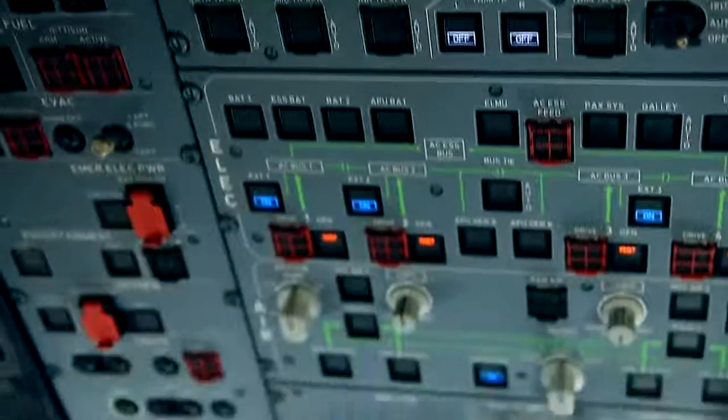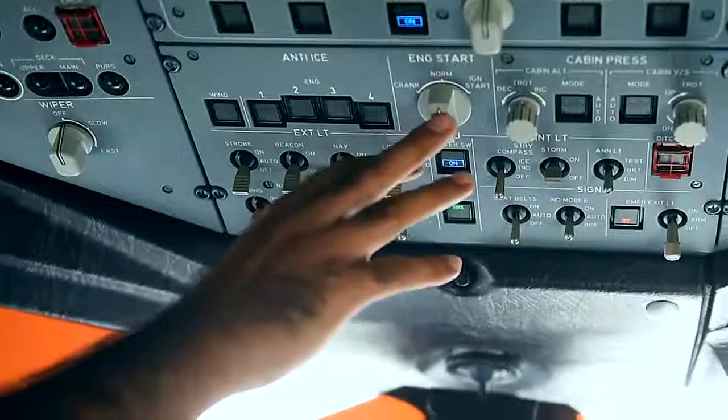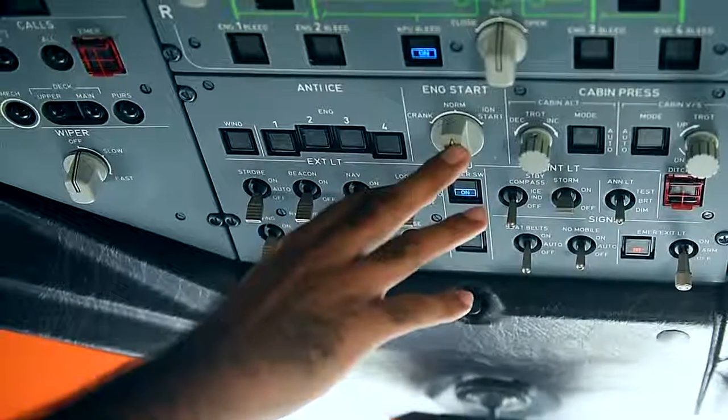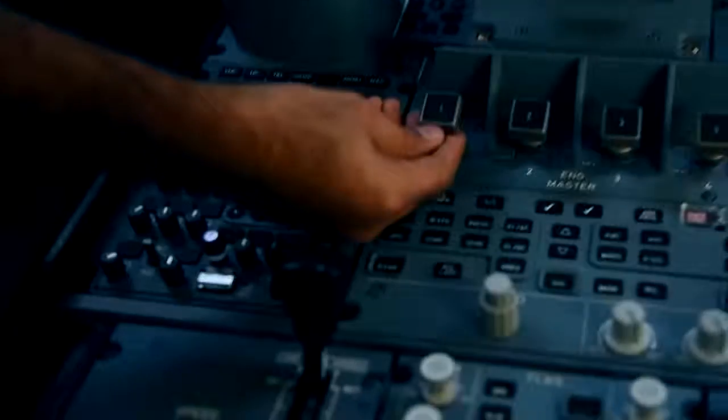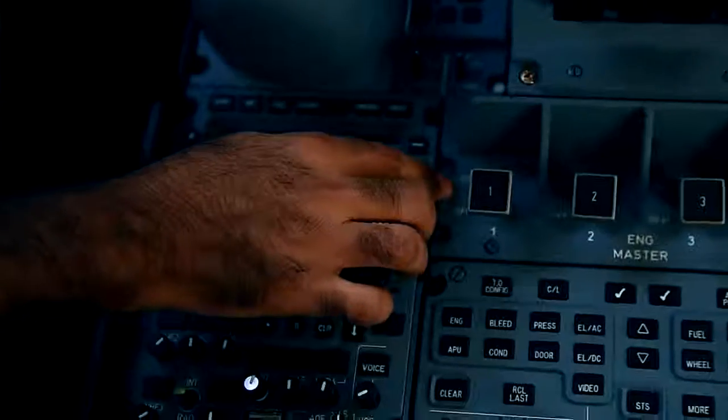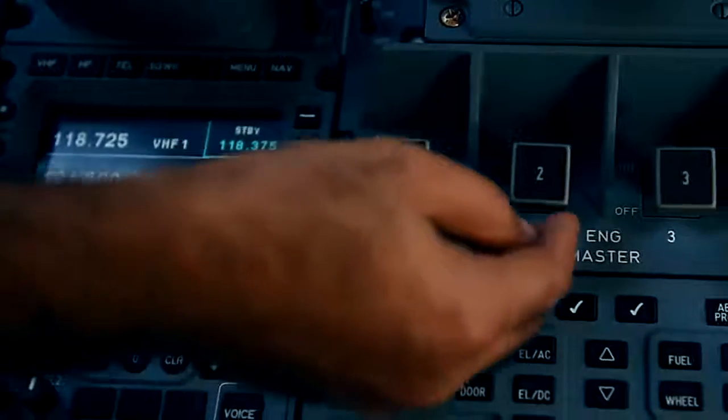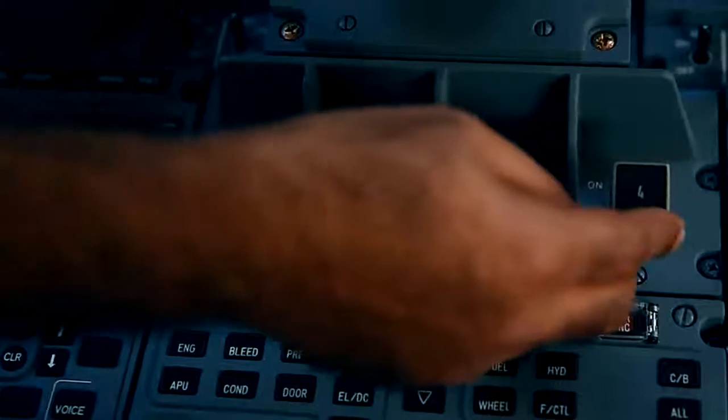Starting the engines, we put the fuel pumps on. We have the ignition start, like your key in the car basically, and we select the engine masters from the off to the on positions. As you can see here, we have 4 of them.